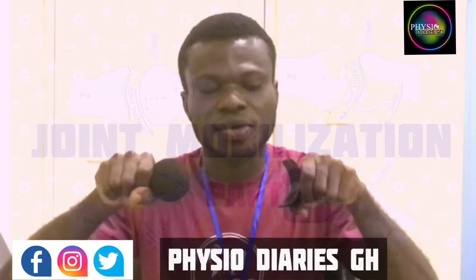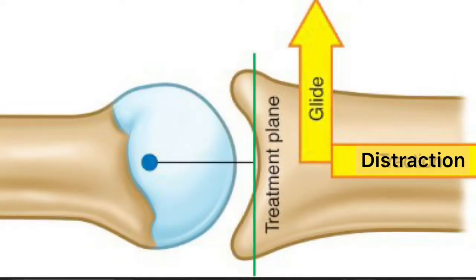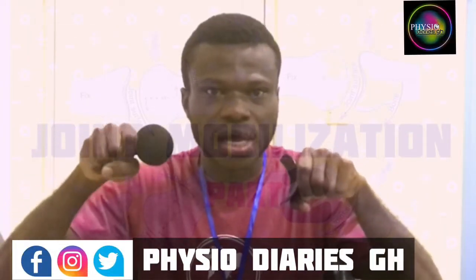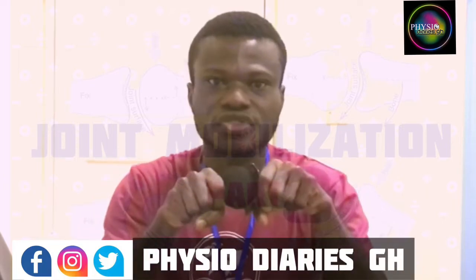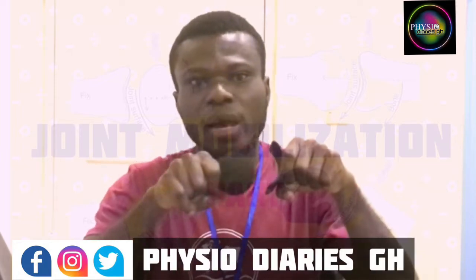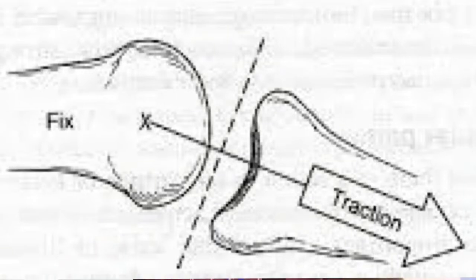But the only difference is that when it comes to distraction, we pull apart the joints so that the part that is pulled away forms a perpendicular angle with the treatment plane. But traction, on the other hand, means that we pull apart that thing at any other angle apart from 90 degrees.